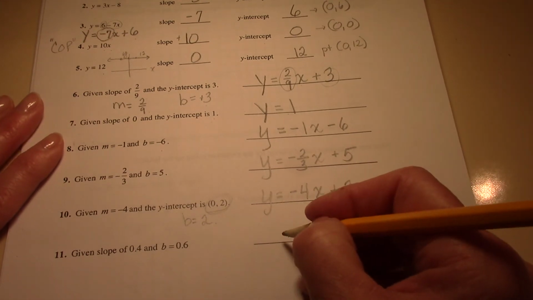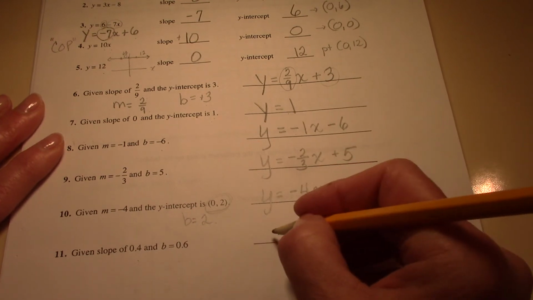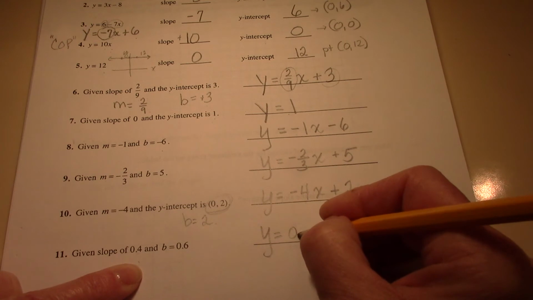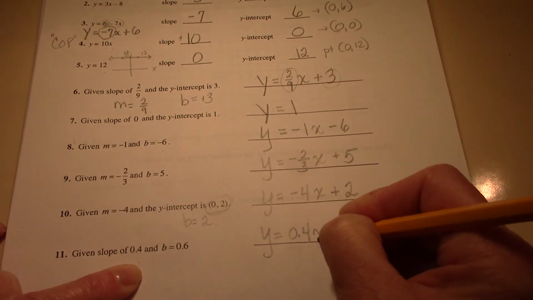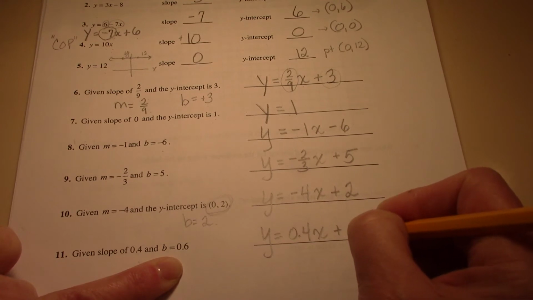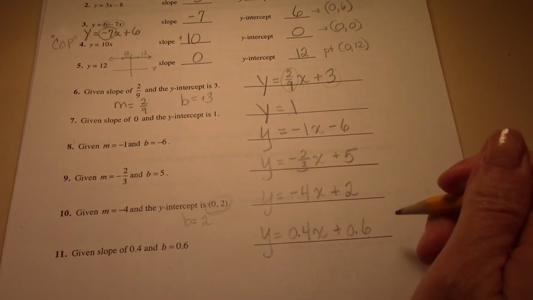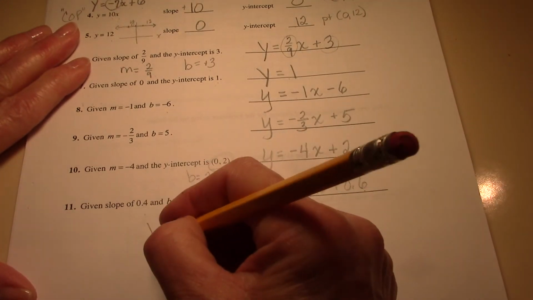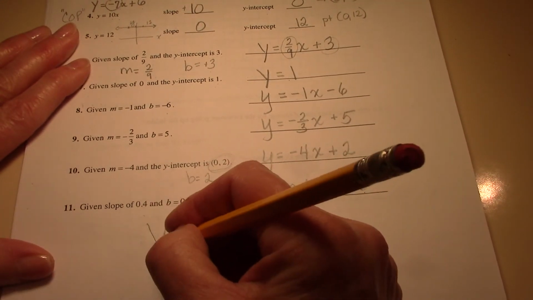Next. Can be decimals. y equals 0.4x, and that's a positive 0.6. That's your b. So, in summary, we are filling in this form of this special equation.